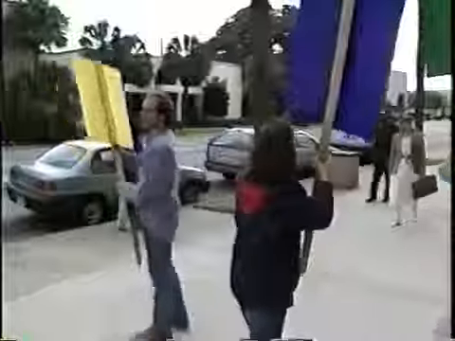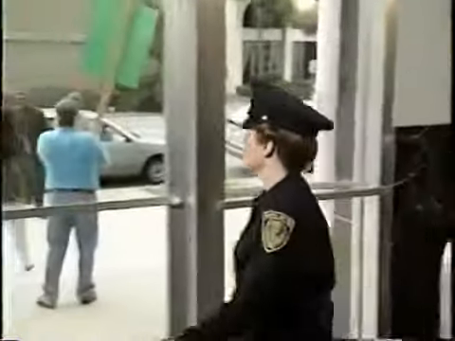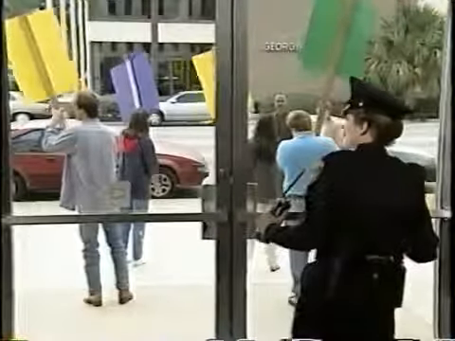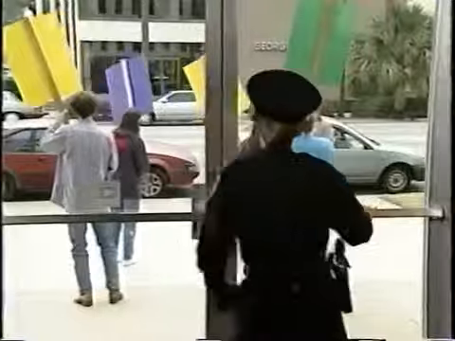Listen to me, folks. Save our jobs! Stop, Master Green! 610. I've got 4 demonstrators here with signs at the south entrance.